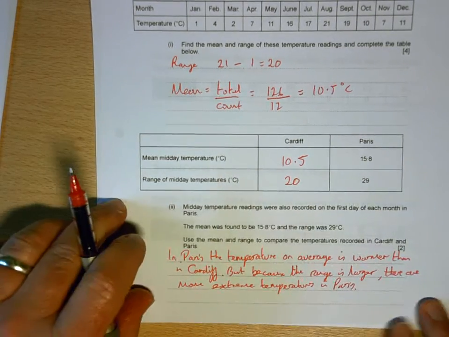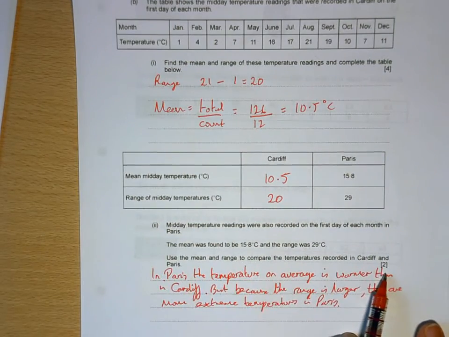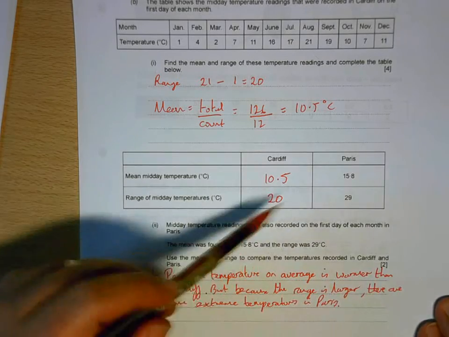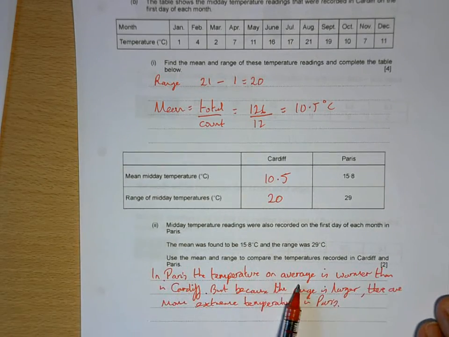So it's important you see there's 2 marks there. There are 2 values they want you to compare, so you need to make sure that you are talking about both in your answer.